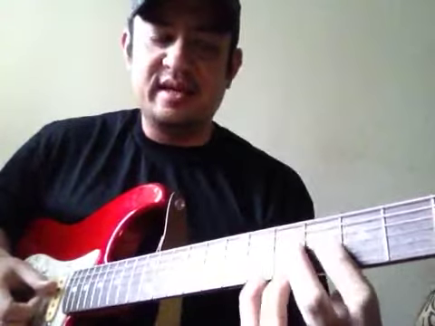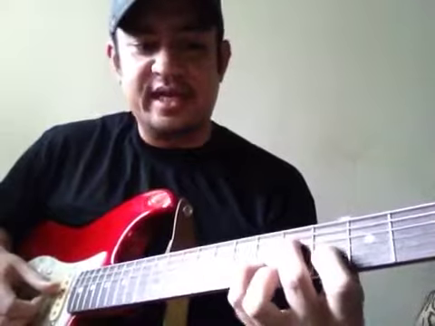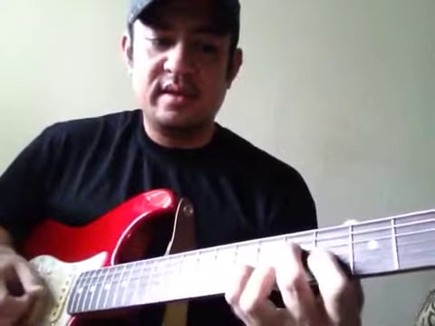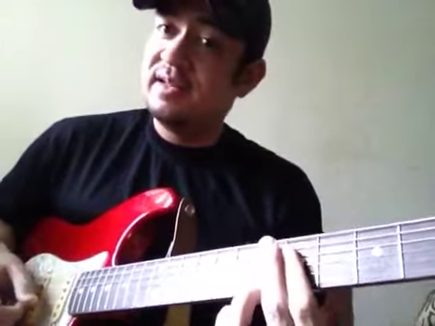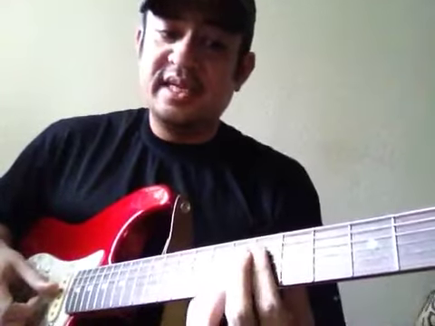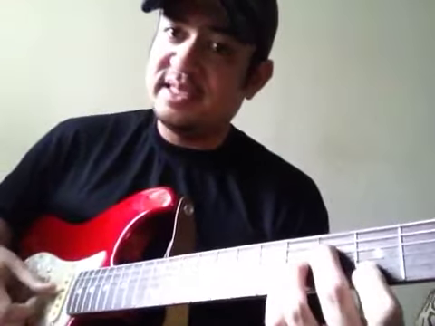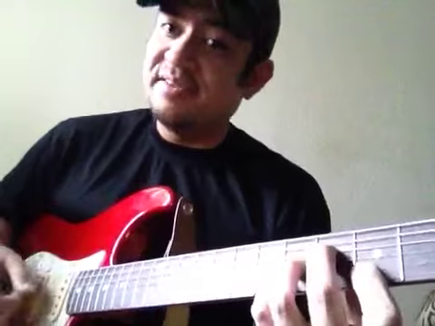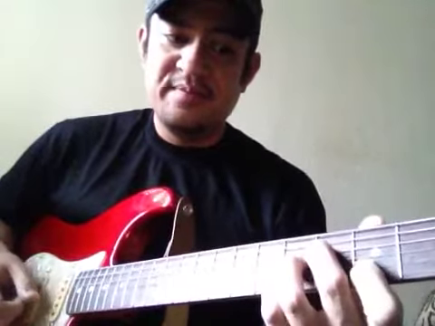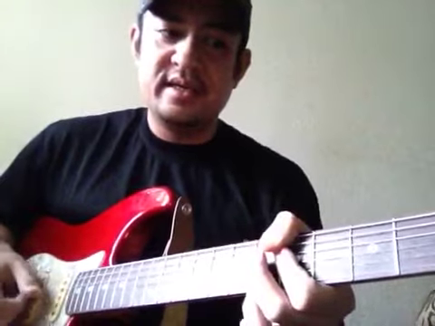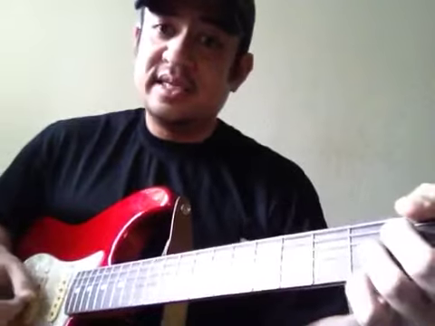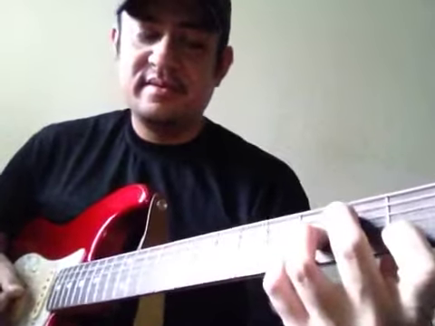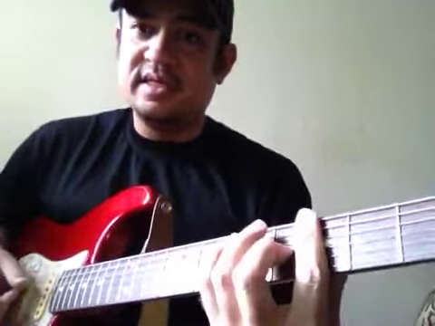And you can add chord extensions to it, like a 9th. C7, D7, D7, C, C7, and then G7.